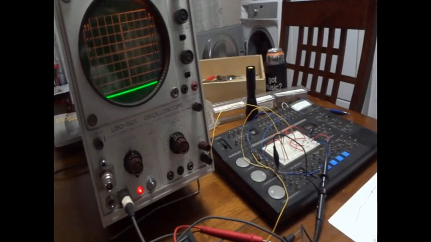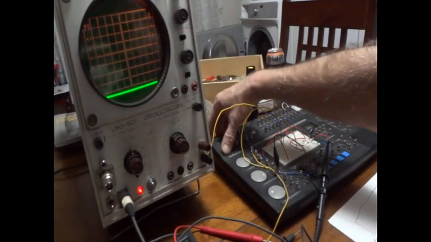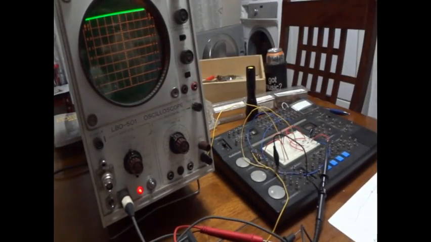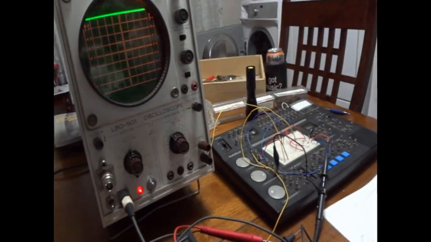I have the oscilloscope set where this is 0 volts, and when I turn this unit on, that's full voltage supply, which is 9 volts. So there we go, 0 and 9 volts.